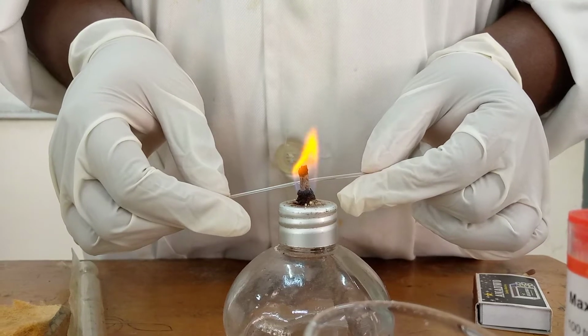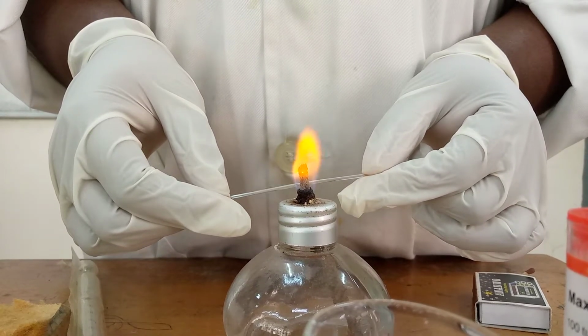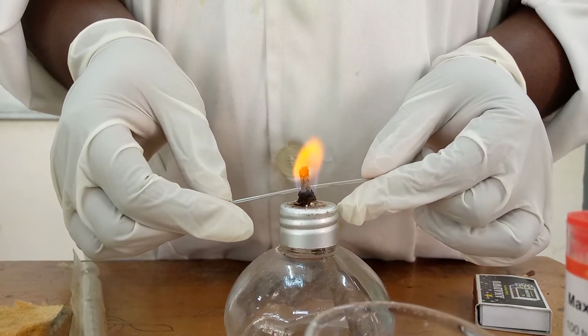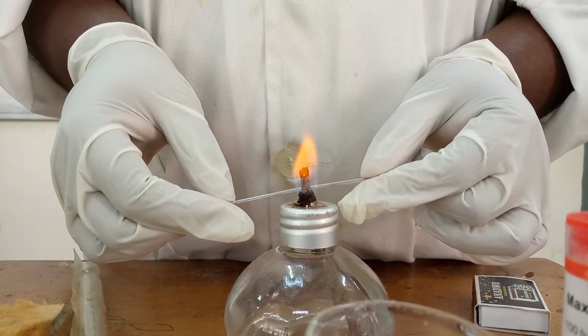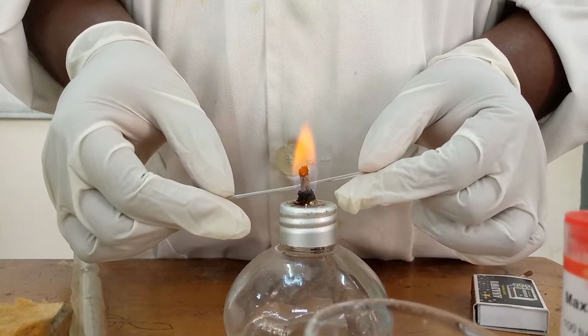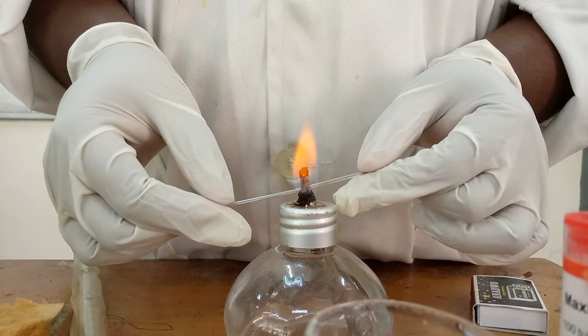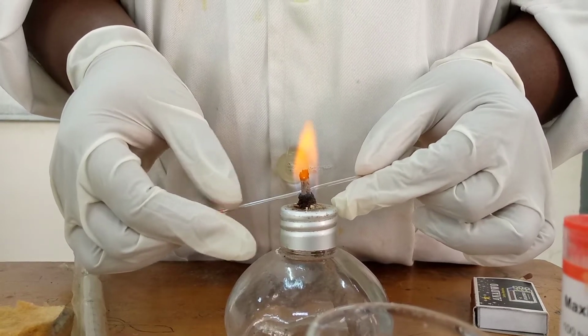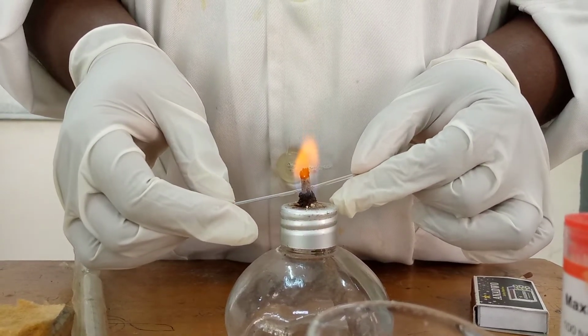Now the best lamp to use is the Bunsen burner, because the Bunsen burner has the blue flame. But if you don't have the Bunsen burner and you have the ethanol lamp, you can use it. So it is melting. You have to be really patient.